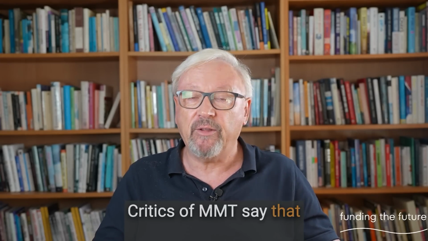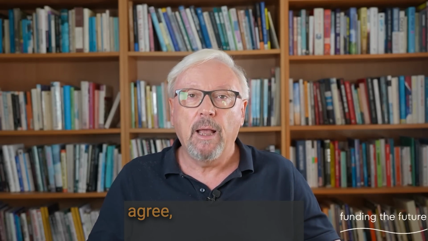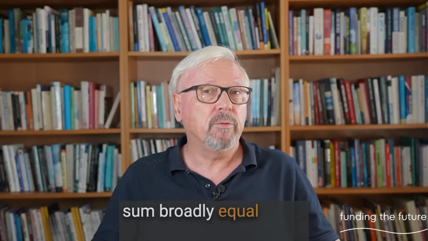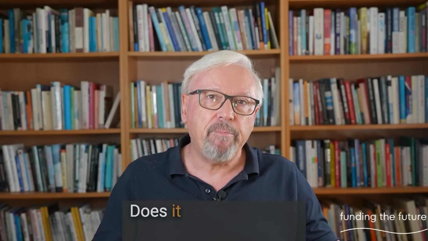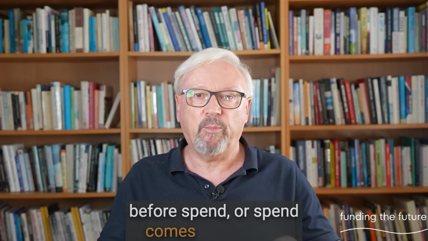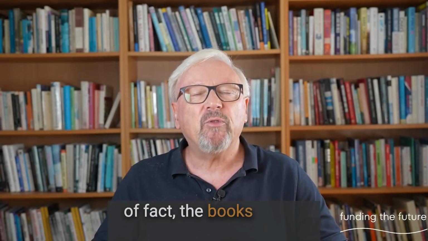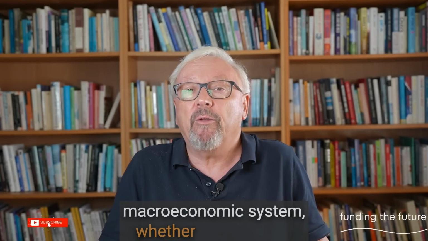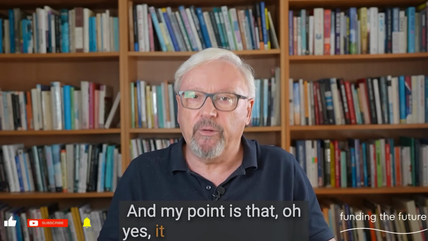Critics of MMT say that it doesn't really change anything because, as they point out, and as I agree, MMT says that a government must tax a sum broadly equal to the amount of its spending if it is to control inflation. So they say, so what? Does it matter whether we think that tax comes before spend or spend comes before tax? What's the consequence? They say the books will be broadly balanced inside any macroeconomic system, whether it's using the principles of MMT or not. And my point is that, oh yes, it really does matter.